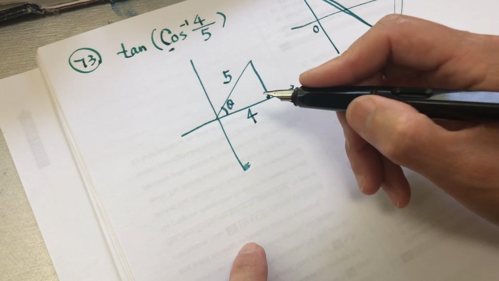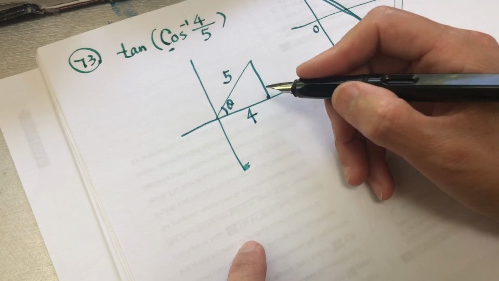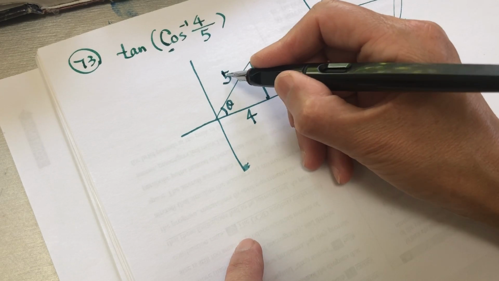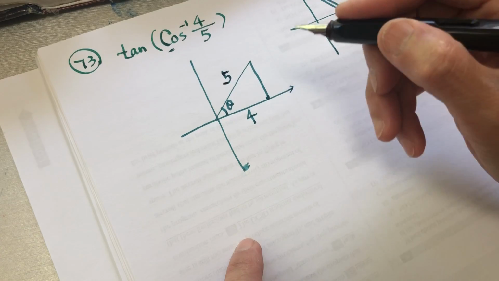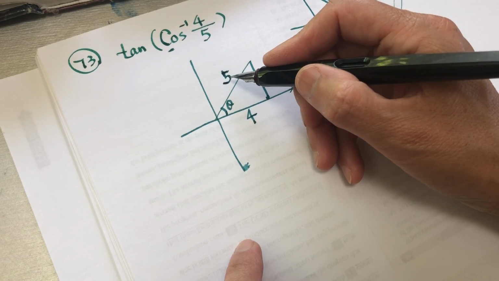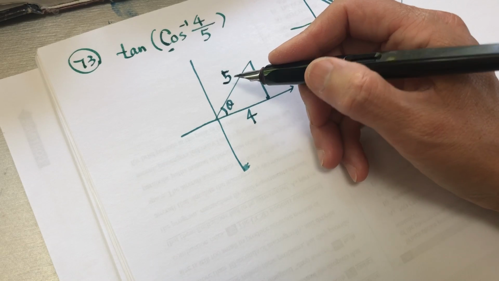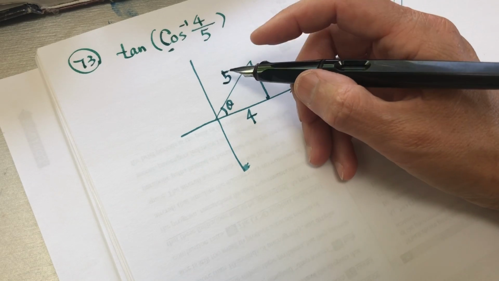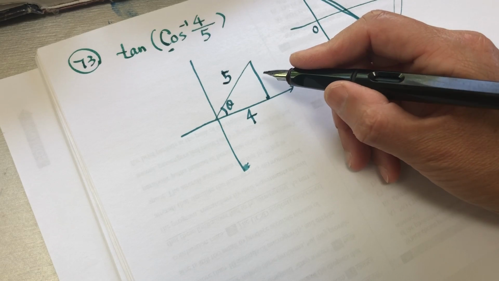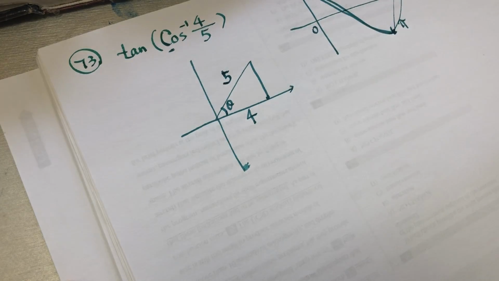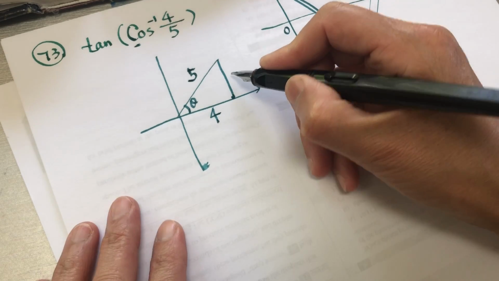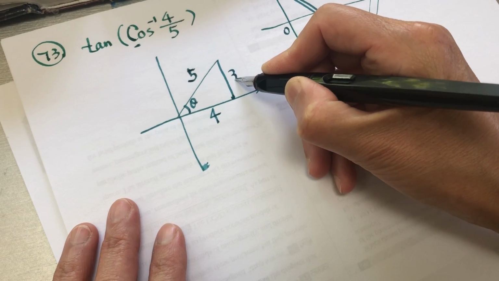So when one side is 3, another side is 4, the hypotenuse is 5. This is the Pythagorean theorem also.